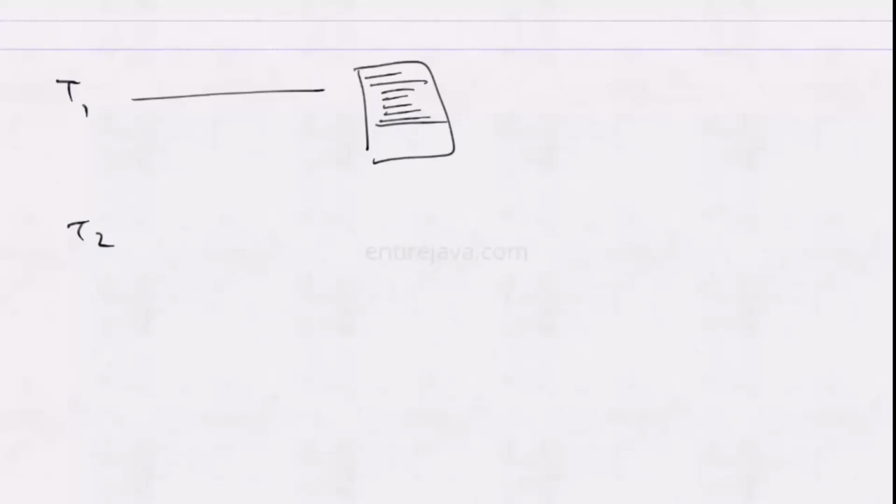Let's assume we have a program, and in that I have a couple of threads, T1 and T2. All I'm doing from thread T1 is creating a file and populating some data in it. Let's say it's a text. Now from thread T2, I'm going to read the data inside that same file and do something with it.